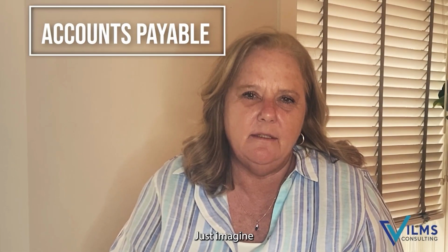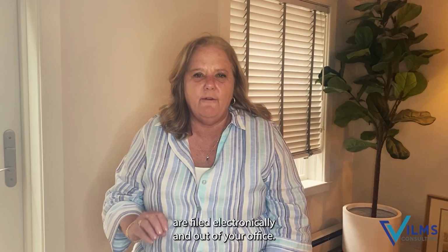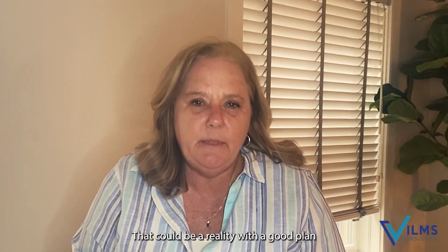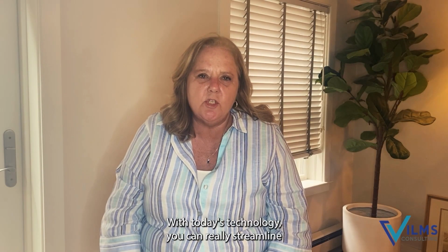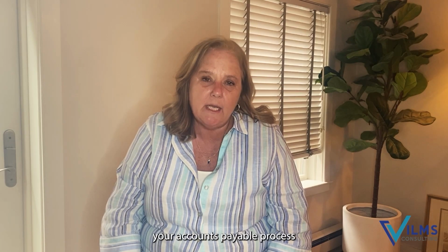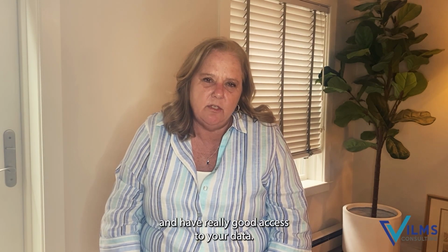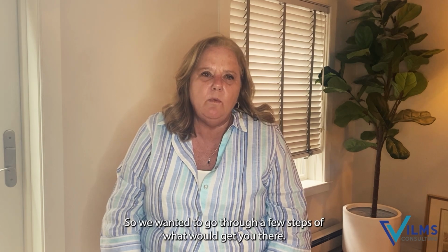Just imagine all of those piles of papers on your desk are filed electronically and out of your office. That could be a reality with a good plan and a defined process. With today's technology, you can really streamline your accounts payable process and have really good access to your data when you need it. So we wanted to go through a few steps of what would get you there.